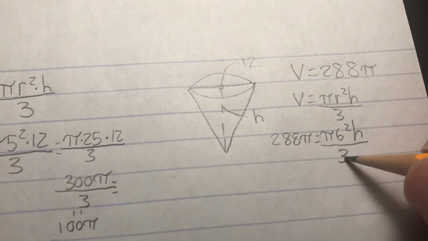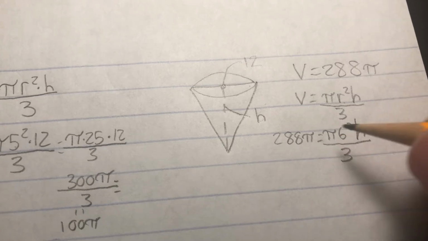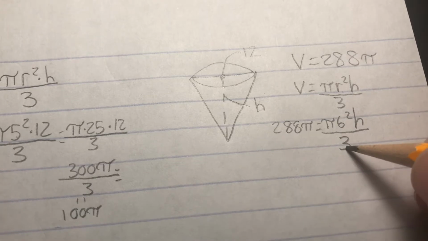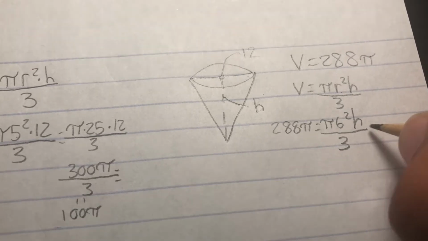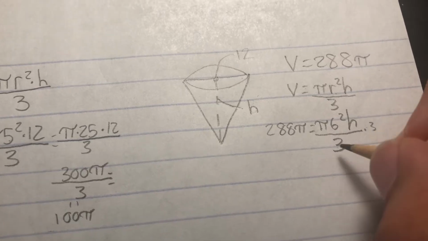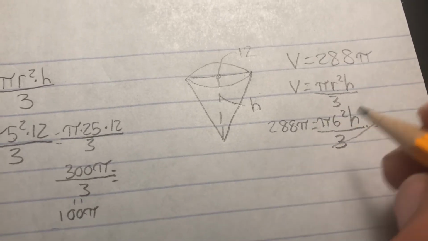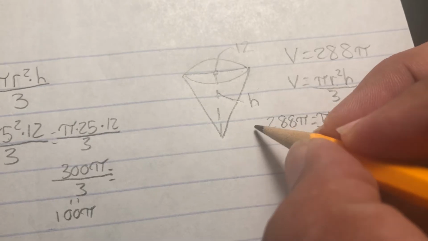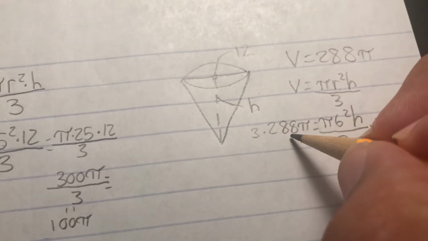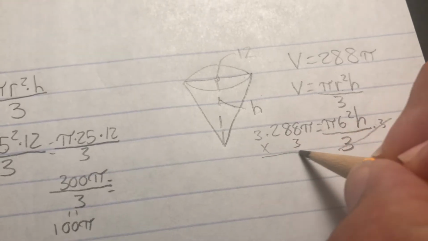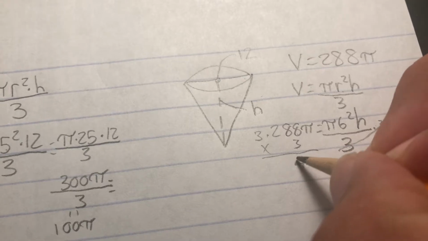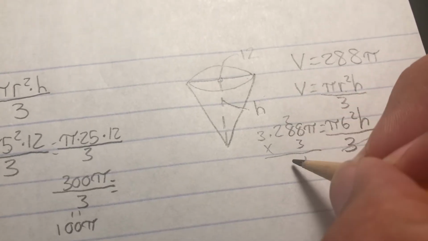So we've got to get rid of the 3, the 6 squared, and the pi. So first we can get rid of the 3. What's the opposite of dividing by 3? You multiply by 3. Cancel. So now this side I have to multiply by 3 as well, because whatever you do to one side, you do to the other. So it's going to be 3 times all this. And now we're going to have 3 times 8. That's 24. 24 plus 2, 26.